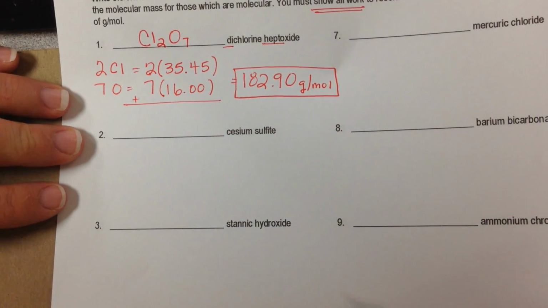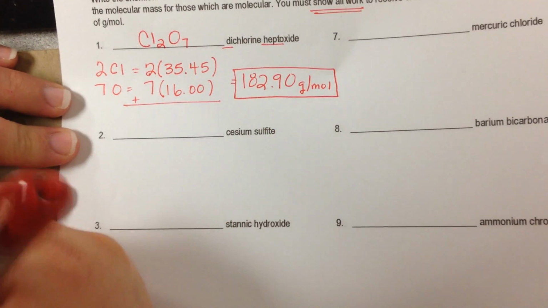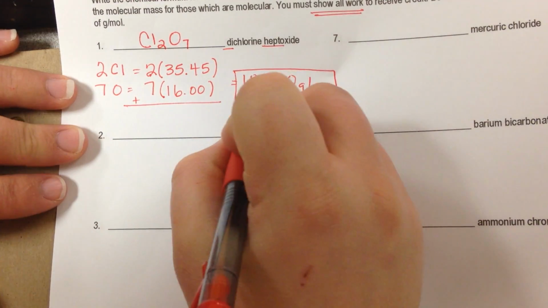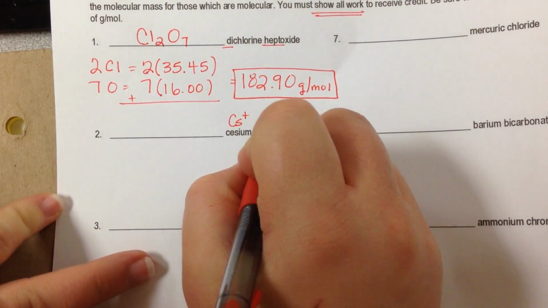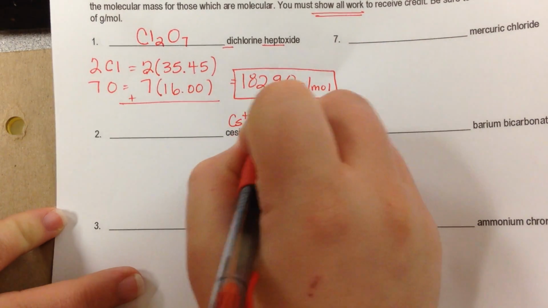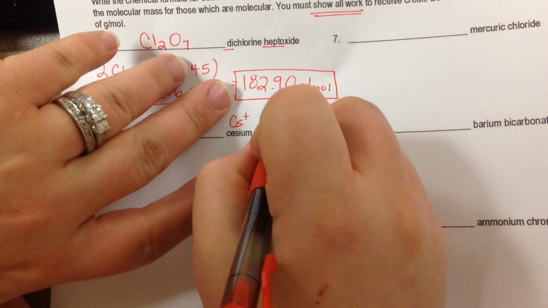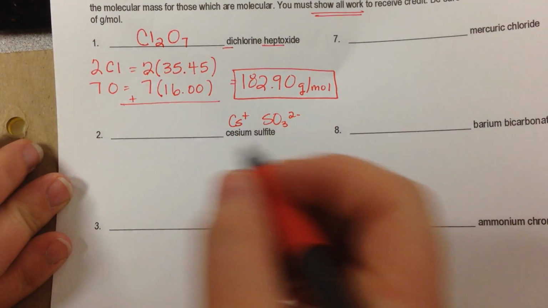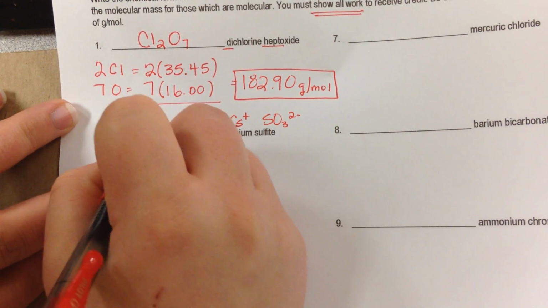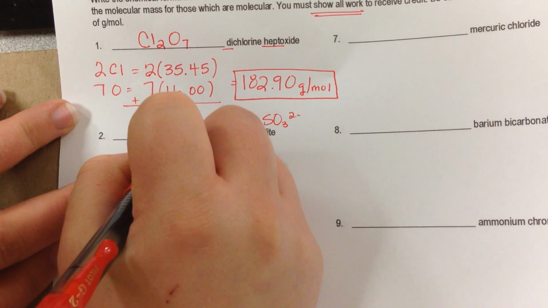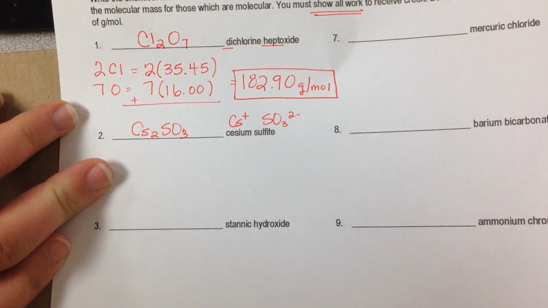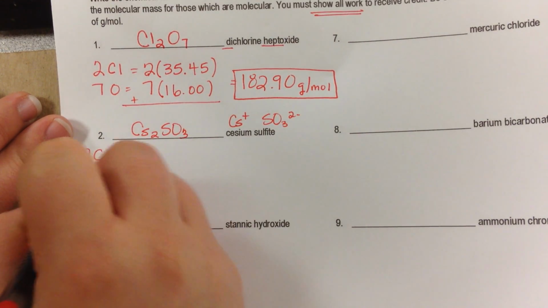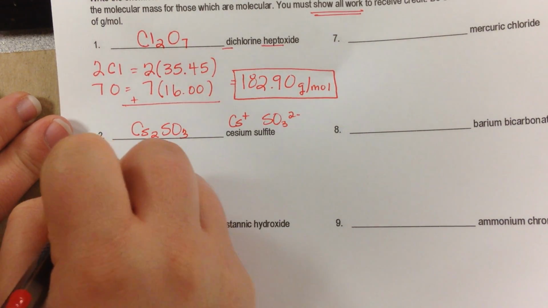Cesium sulfite. Cesium is a metal, so we automatically know we're having the ionic substance. Cesium is in group 1, it forms a 1+. Sulfite is a polyatomic ion that you need to have memorized. SO3 2-. The charges are not balanced, so you do need to crisscross. Our correct formula is Cs2SO3. Okay, once we write the correct formula, we list the elements: 2 cesium, 1 sulfur, 3 oxygen.